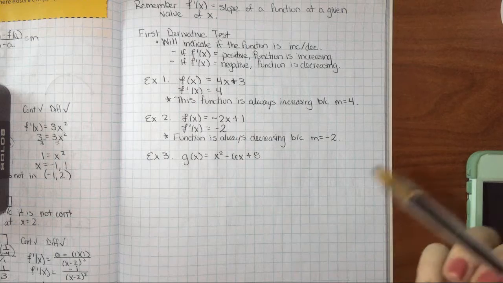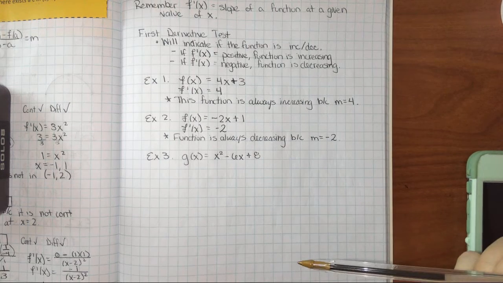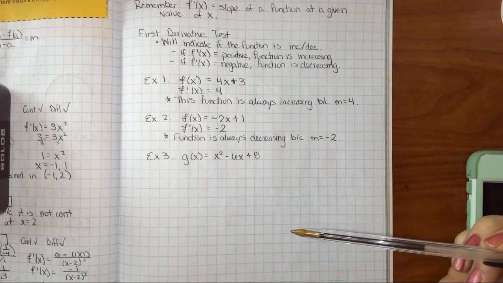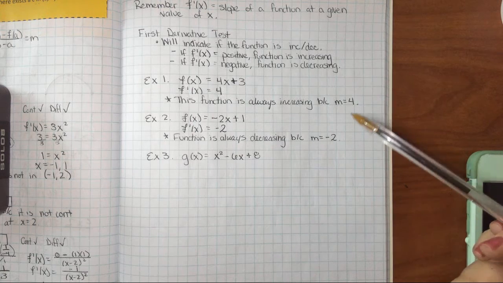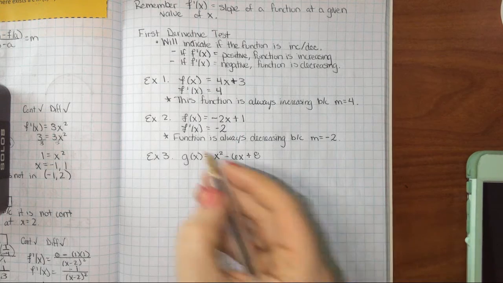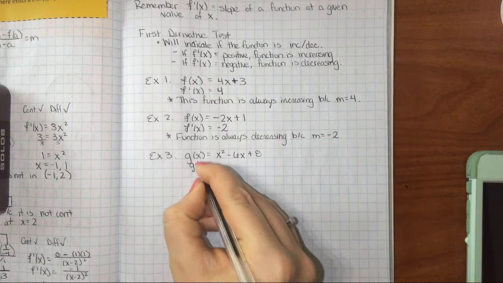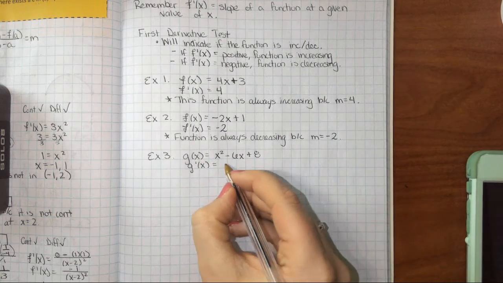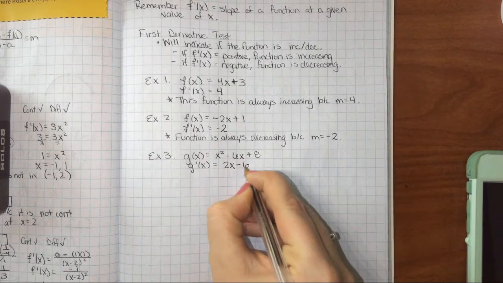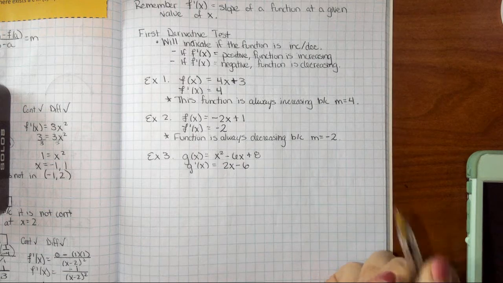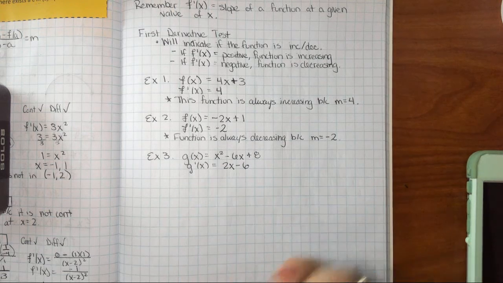But what we understand is because it has a minimum, at first this function is going to what? It's going to decrease, and then it's going to get to its minimum, and then it's going to start increasing again. Okay? So let's take a derivative. Let's see what that means. So g prime of x. The derivative of this is going to be 2x minus 6.